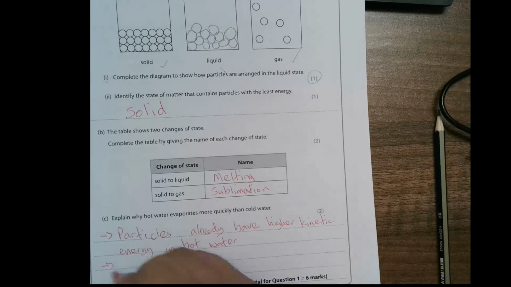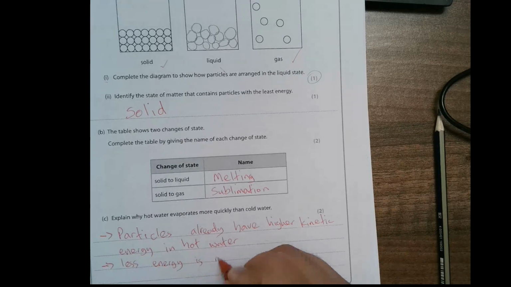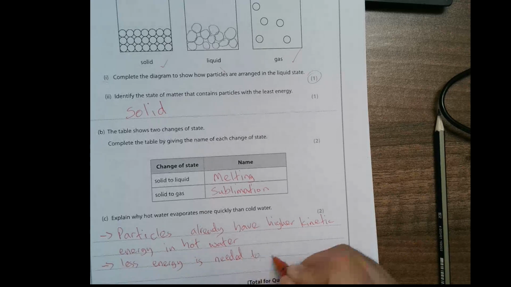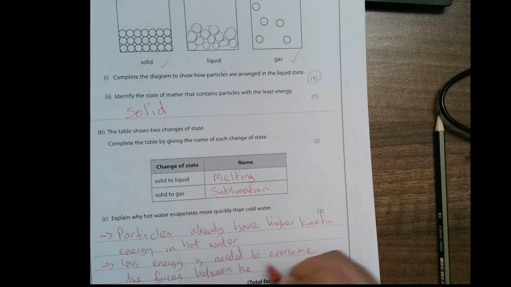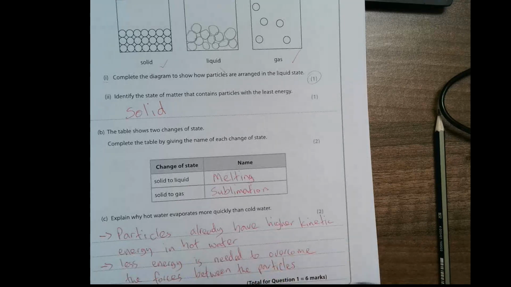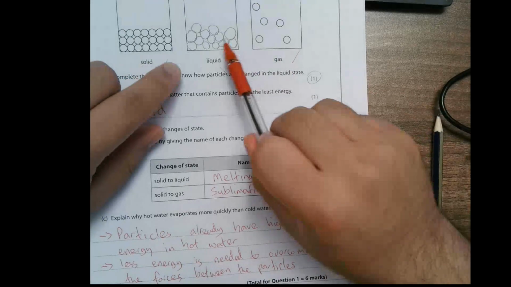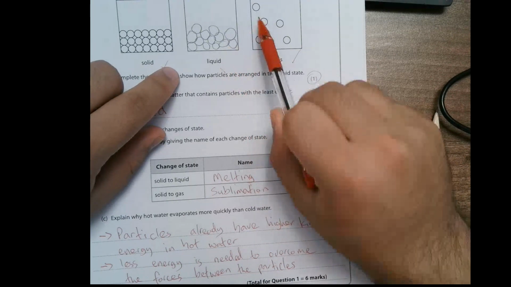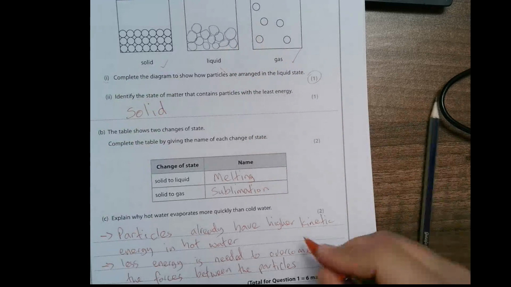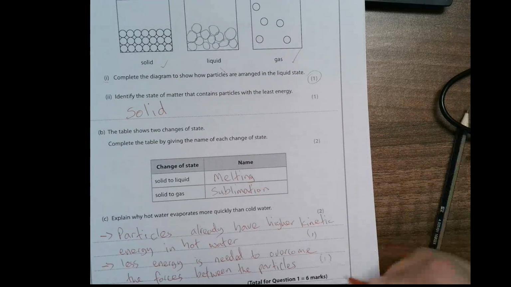And the second point, less energy is needed to overcome the forces between the particles. Remember, in evaporation, the particles have to completely overcome the forces that are holding them together in this liquid state, so that they are free to move and turn into that gas state. So each one of these will give you 1 mark, and that's your 2 marks there.